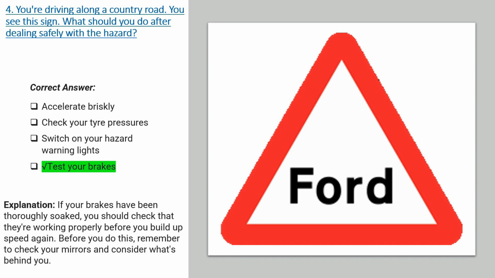Explanation: if your brakes have been thoroughly soaked, you should check that they are working properly before you build up speed again. Before you do this, remember to check your mirrors and consider what's behind you.